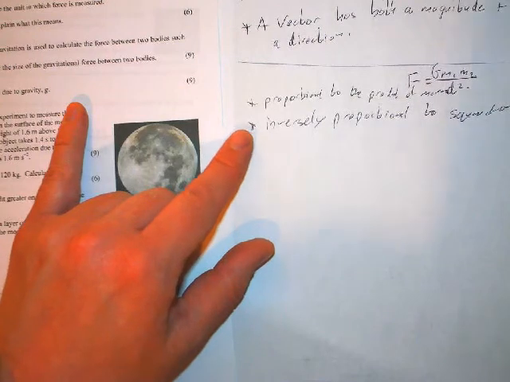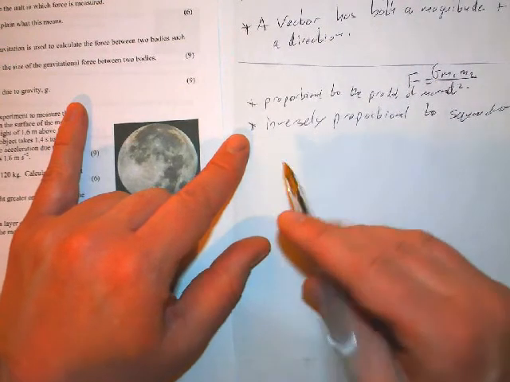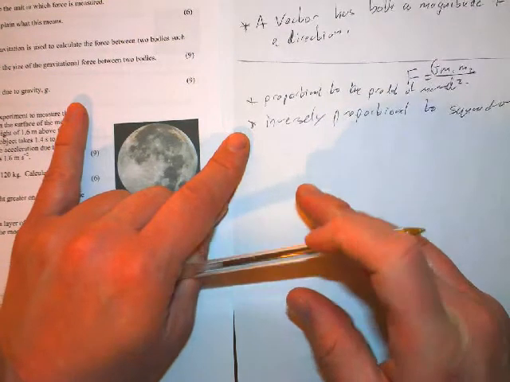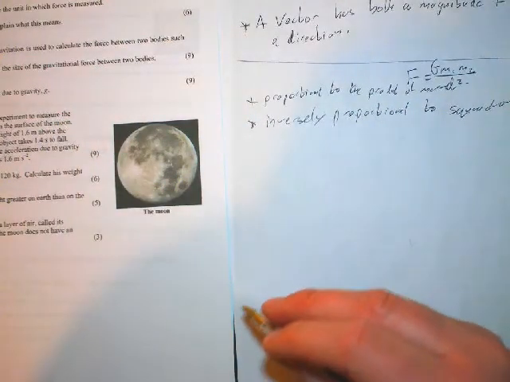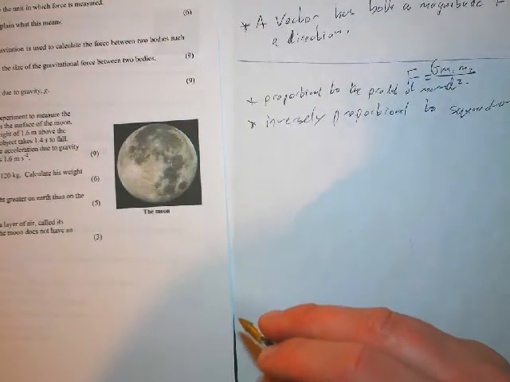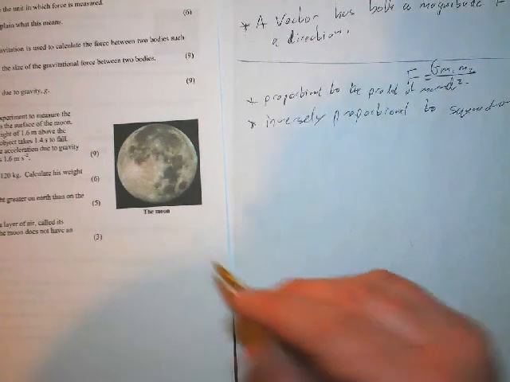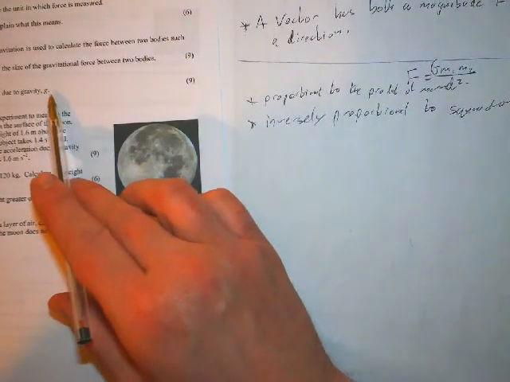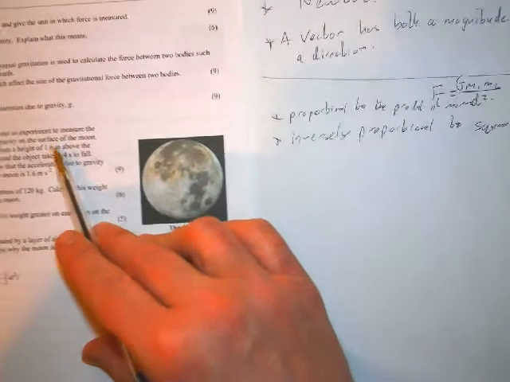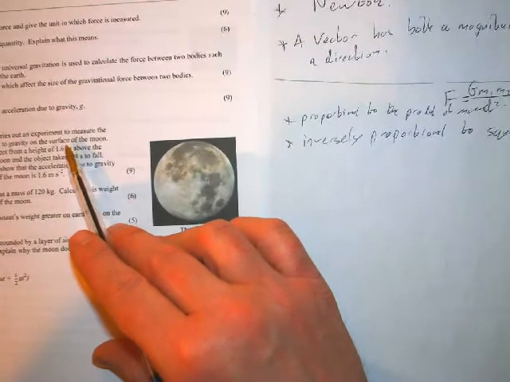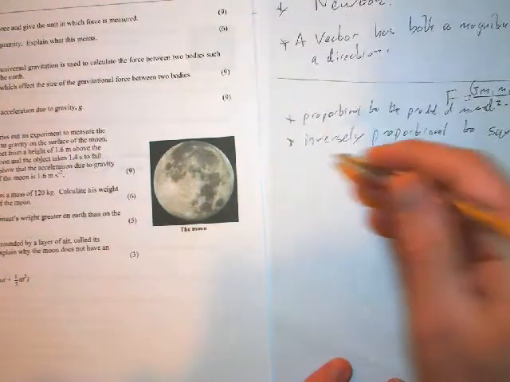Explain the term acceleration due to gravity. Well, the acceleration due to gravity is the force that gravity applies for every kilogram of mass, or you could say it's the change in velocity due to gravity in meters per second per second. Strange, I've never seen that before. They just ask you to explain what it is. Usually you have to derive it.